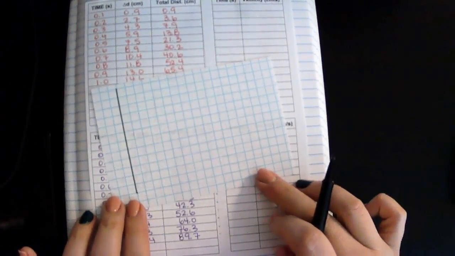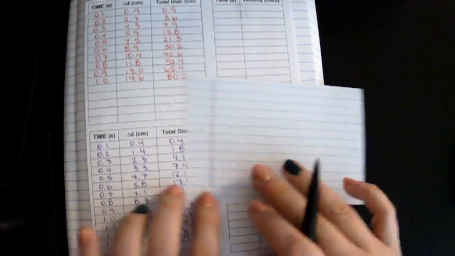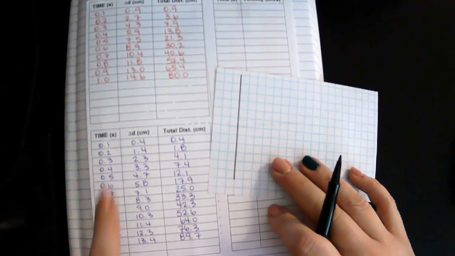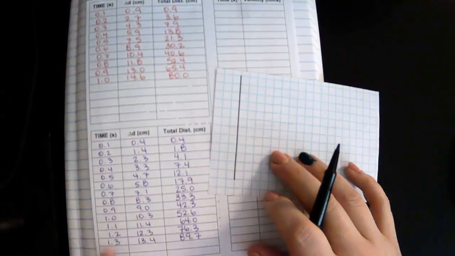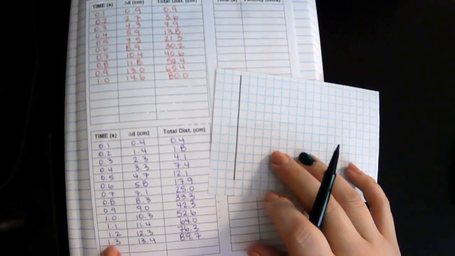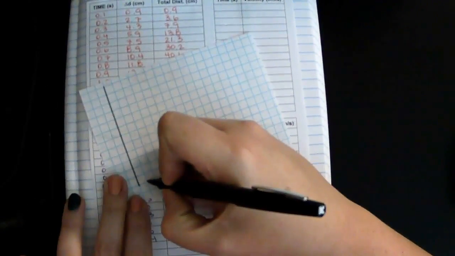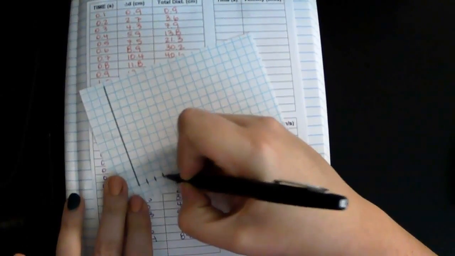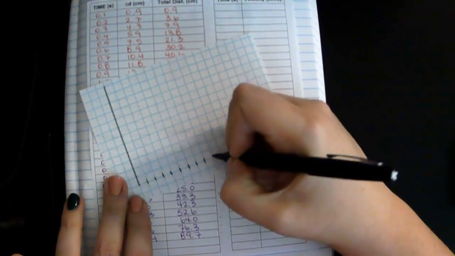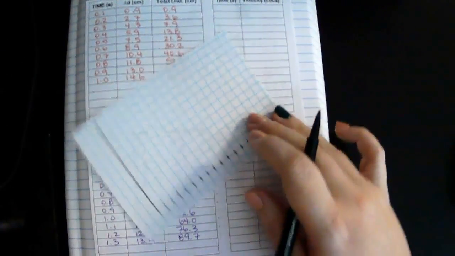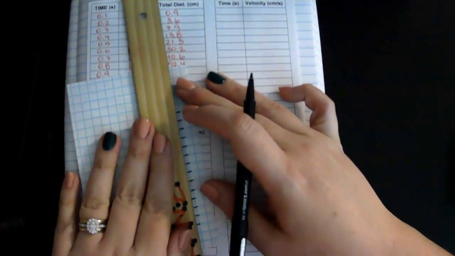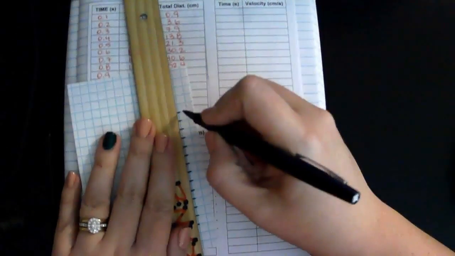Now I need to mark my time for my x-axis. And if you look at your data charts, you may have the same time codes for each set, but I don't. Notice I have 1.0 seconds here and 1.3 down here. So I need to make sure that my x-axis is numbered all the way out to 1.3. So 0.1, 2, 3, 4, 5, 6, 7, 8, 9, 1.0, 1.1, 1.2, and 1.3. Now I'll just draw in my line.